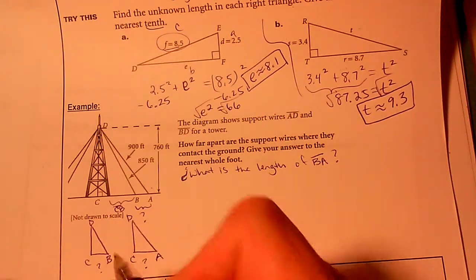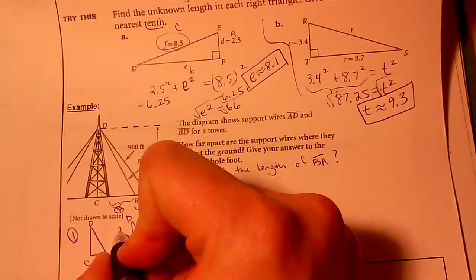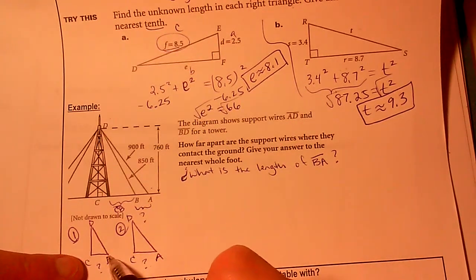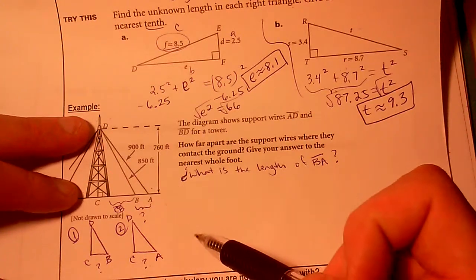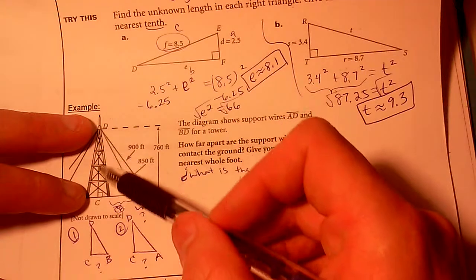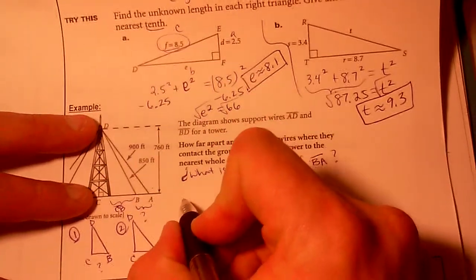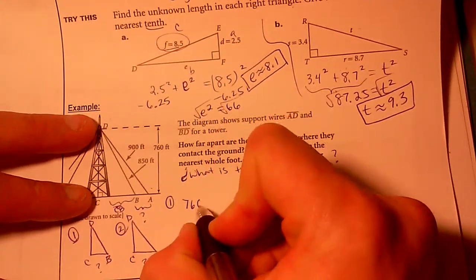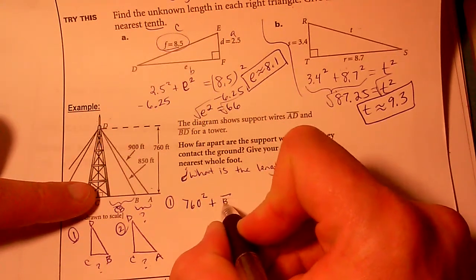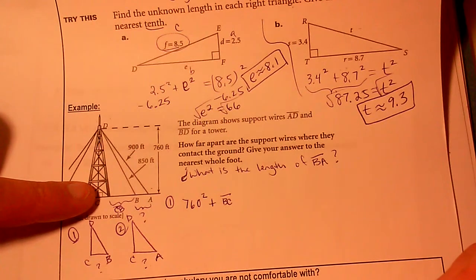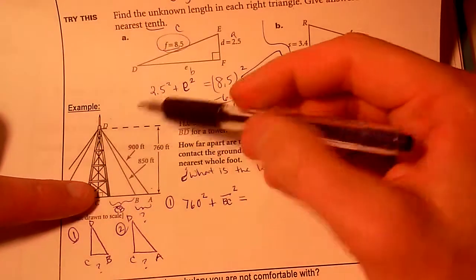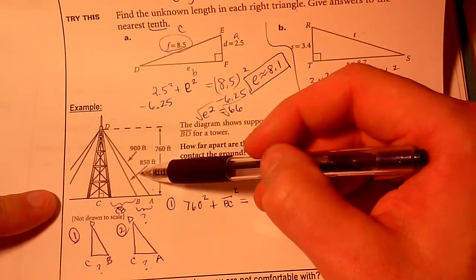All right, so let's start here. I'll do this first and this second. I'm going to first find this, CB. So a squared plus b squared equals c squared. The leg here we know is 760 feet, so we're going to square that and add it to, let's just call it segment BC, which we don't know, squared. And it will give us the hypotenuse squared. So the hypotenuse, careful with the arrows, is this one.